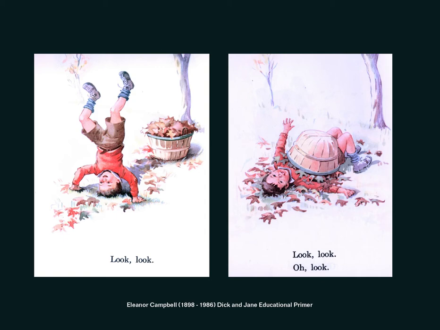But this is a part of the primer for, I believe it's Go Dick Go, which is one of the first ones. And here we're seeing Dick standing on his head, and he's saying, "Look, look." And eventually he falls over with the basket of leaves, and look, look, oh, look. So we're learning to read with Dick and Jane. But Eleanor Campbell creates a consistency of character.